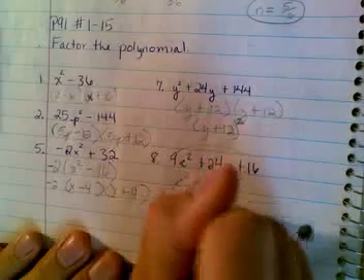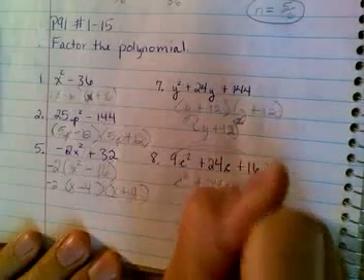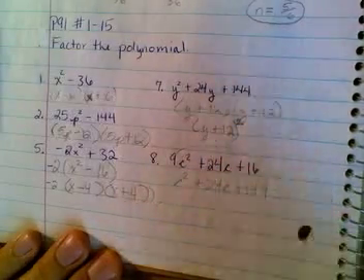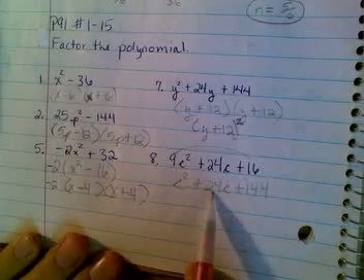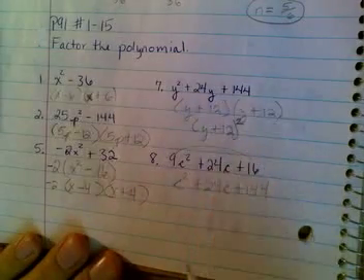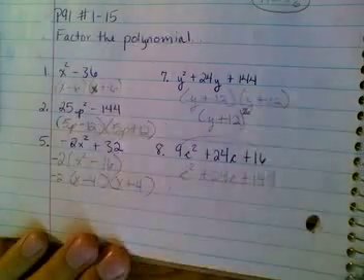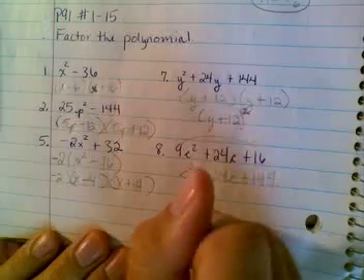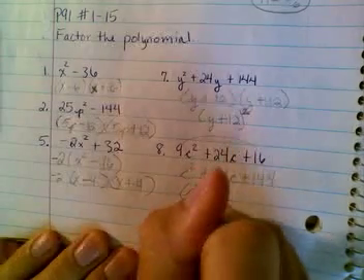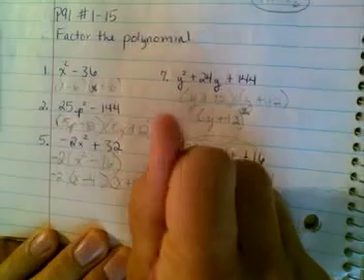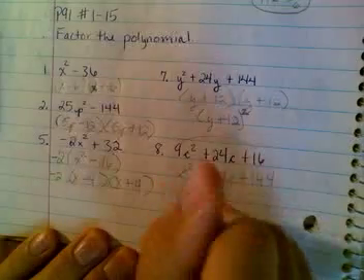C squared plus 24C plus 144. Well, now think of this. This is the exact same question as number 7, except for that it's using C instead of Y. So it's the exact same method. So here we are. We're going to say C plus 12 times C plus 12.